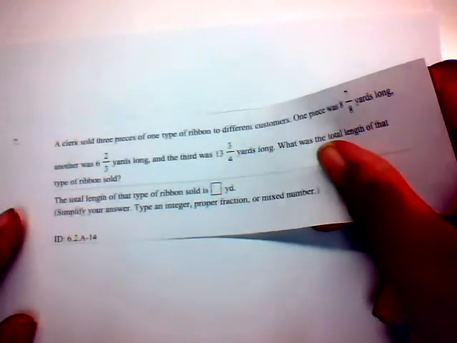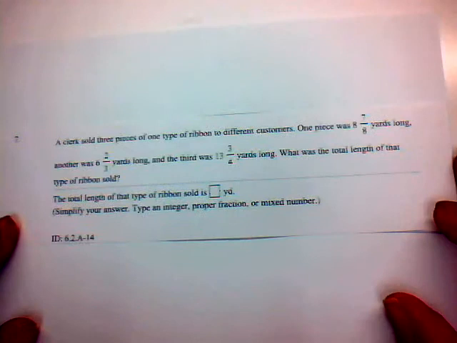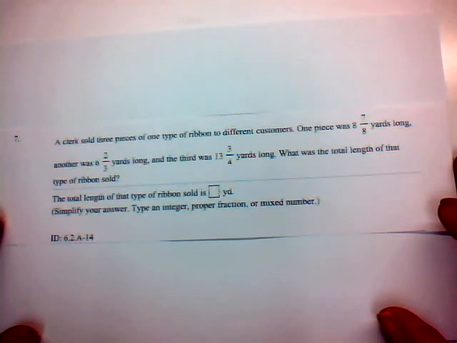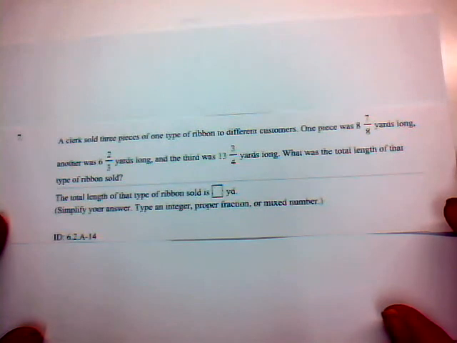Problem number 7. A clerk sold 3 pieces of one type of ribbon to different customers. One piece was 8 7/8 yards long, another was 6 2/3 yards long, and the third was 13 3/4 yards long. What was the total length of that type of ribbon sold?